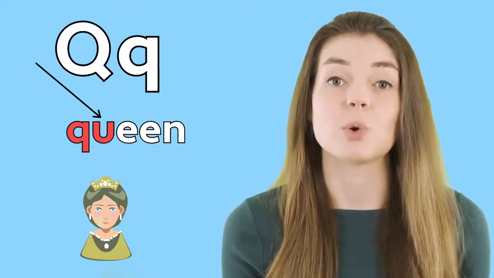The next letter is P and it makes the sound P. So we could have P for pen, P, pen. The next letter is Qu and we could have Qu for queen and it's often paired with the letter U. So a Qu and a U together make the sound Qu. And we'll be coming on to that shortly. The next letter is R and it makes the sound rr. So we could have rr for run, run.